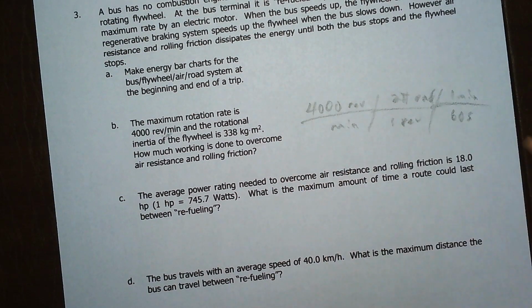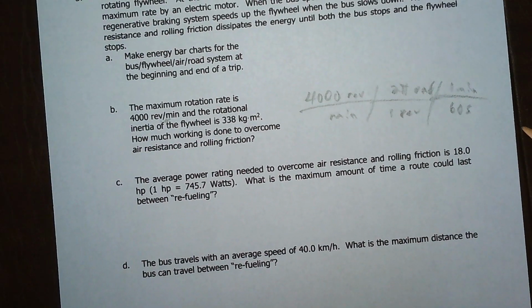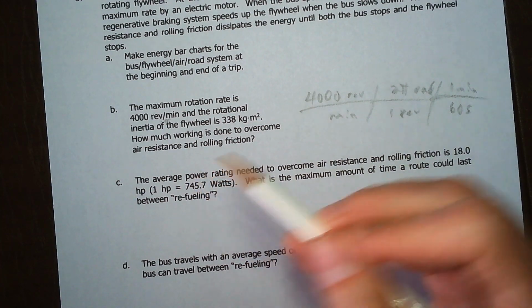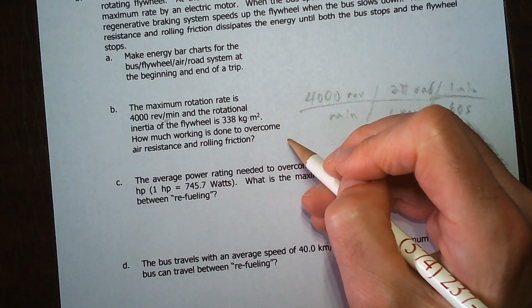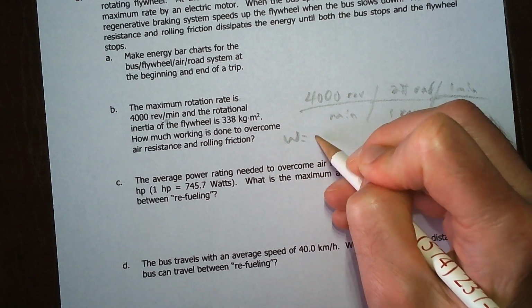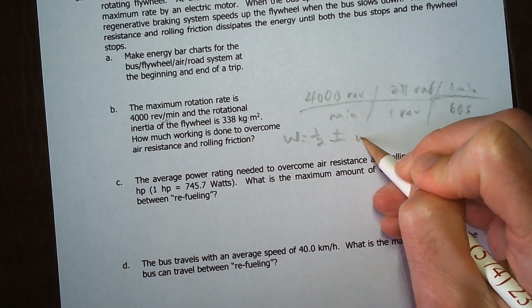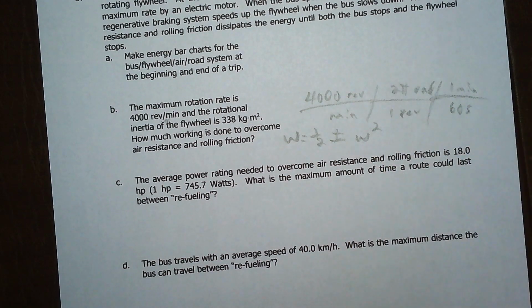So this will give us the angular speed in radians per second, which is what we need it to be in. And realize that the work here is going to be the same as the change in rotational kinetic energy. So the work is going to be equal to 1/2 I, they tell us, times that omega that we're going to find squared.